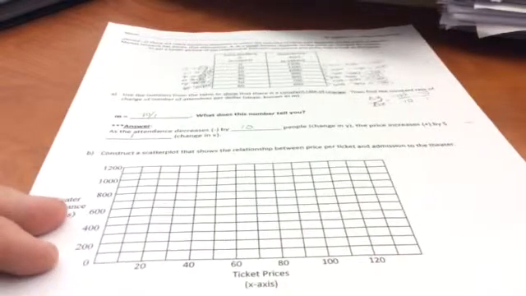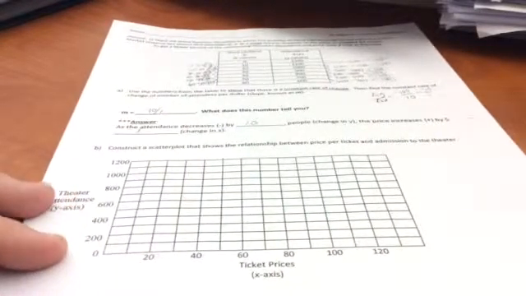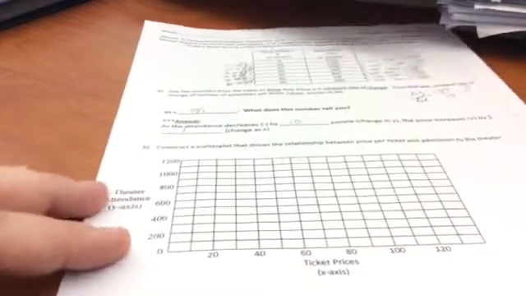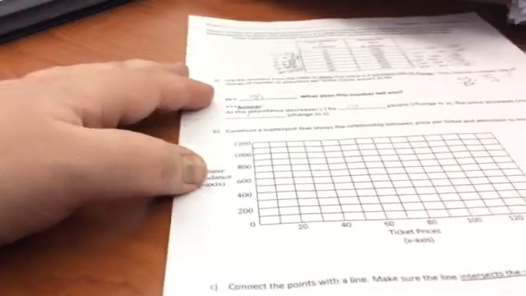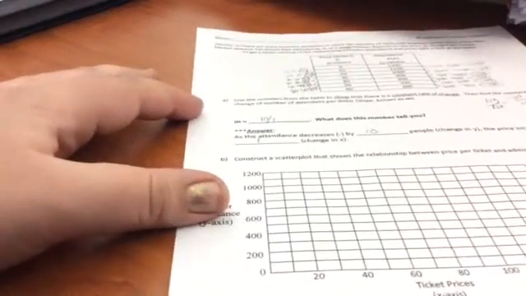All right, so the next thing we have to do is construct a scatter plot. So our graph is already scaled for us, which is really nice. So a scatter plot is just a bunch of points. So I'm going to take the points from the table, and then I'm going to graph them on the graph, just by putting the points. I don't have to connect them, but I can if I want to. We'll see if the directions ask us to do that before we connect them.